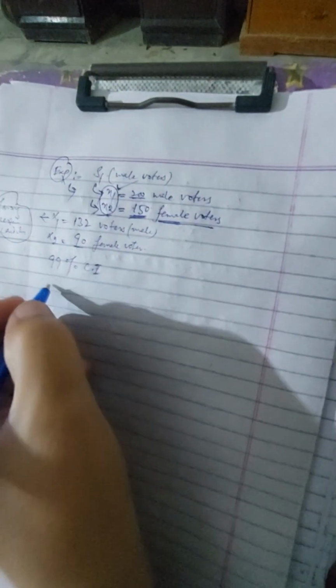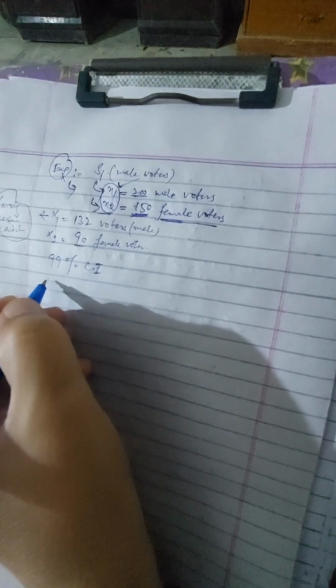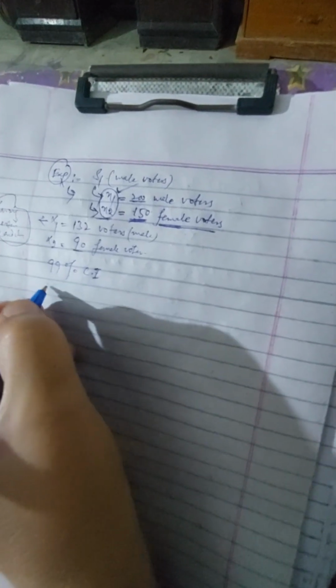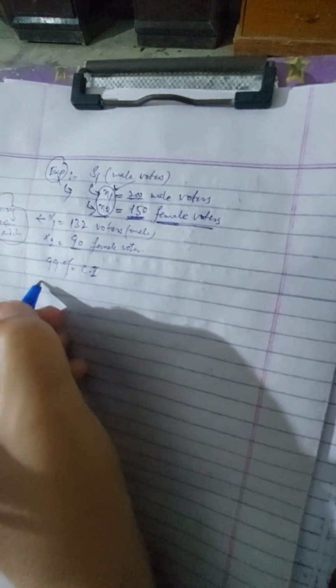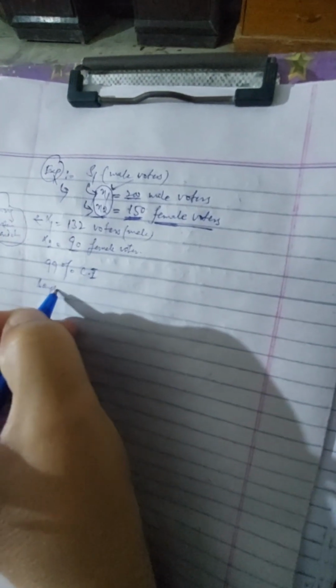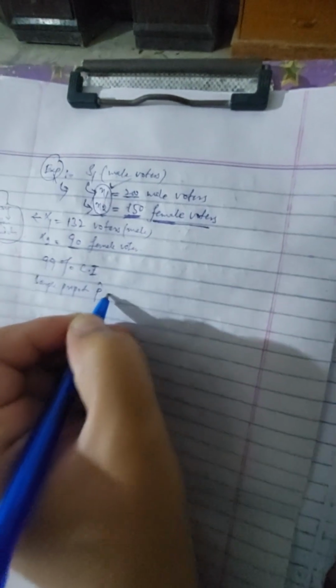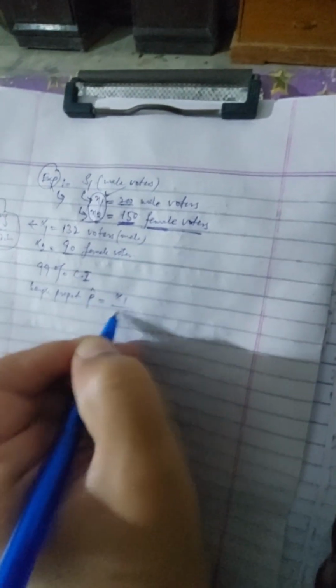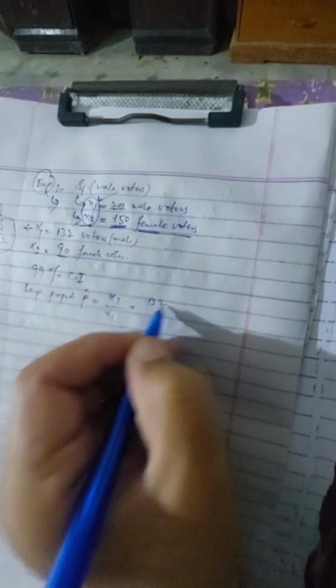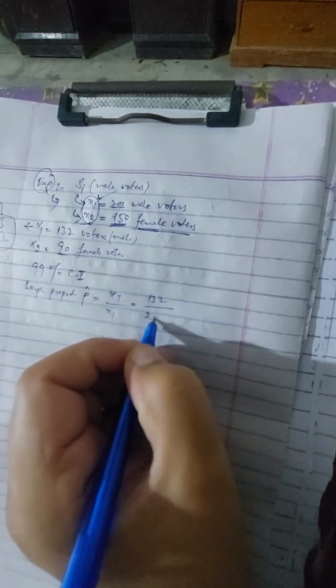So the sample proportion for the male voters, also known as P cap, is equal to X1 divided by N1. X1 here is 132 voters out of 200.